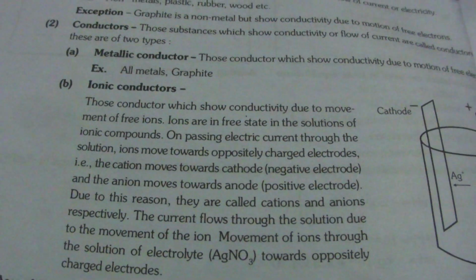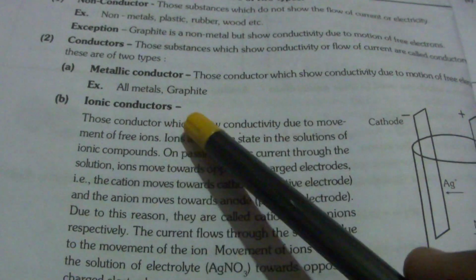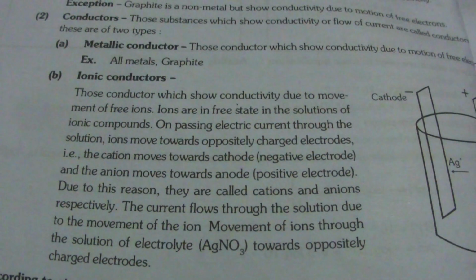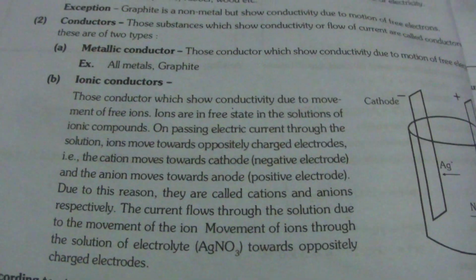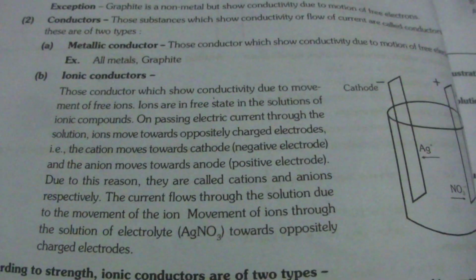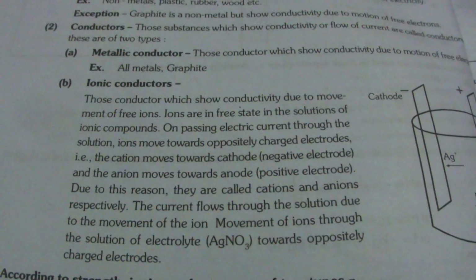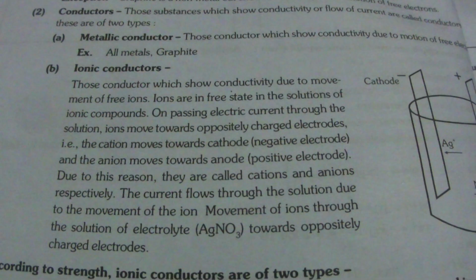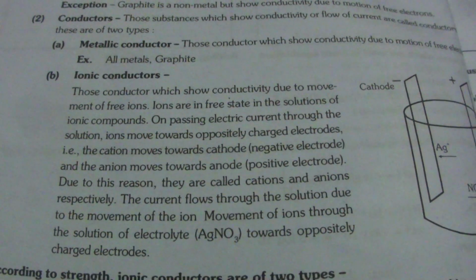For example, cation. What is the symbol of cation? When you write cation, you write it as CAT, with a plus there. So cation is positive, and it moves towards the cathode, because the cathode is the negative electrode. Cation is positive, so it moves towards the oppositely charged electrode, the cathode. And then anion moves towards the anode. So the current flows through the solution due to the movement of these ions, and that is why conduction takes place.